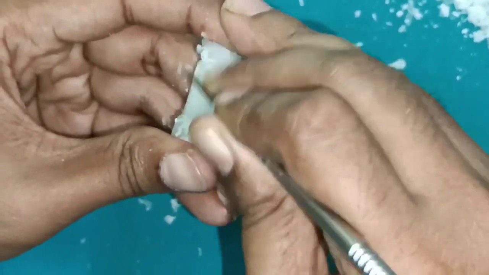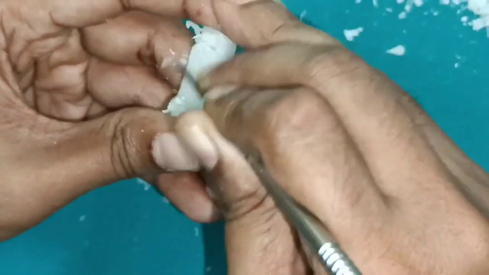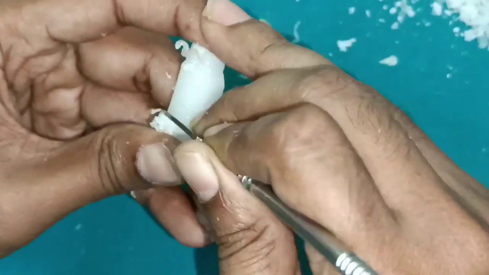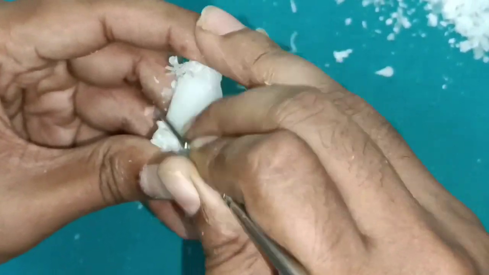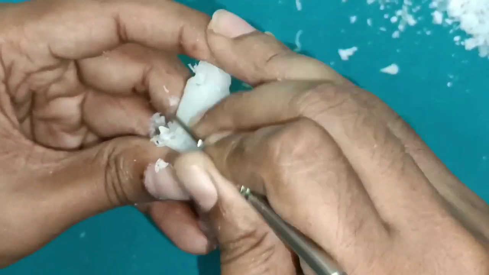I'll remove the excess wax first on the mesial and distal, and then we'll carve the outline. Redraw the outline on the mesial and the distal for carving the root over the mesial and distal surface.